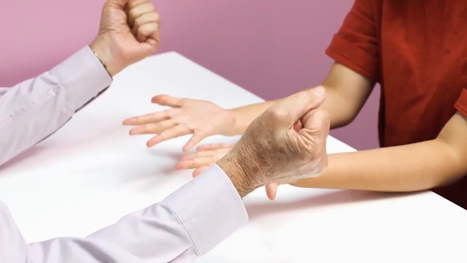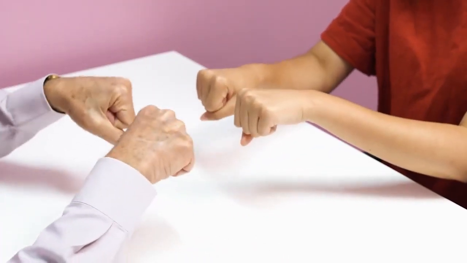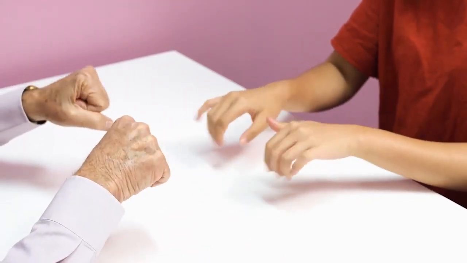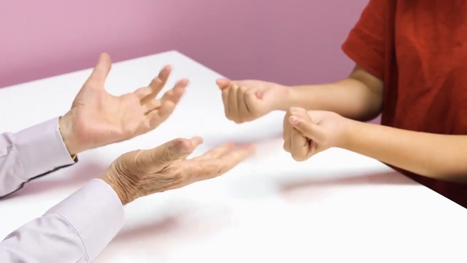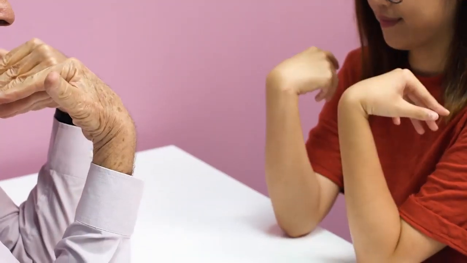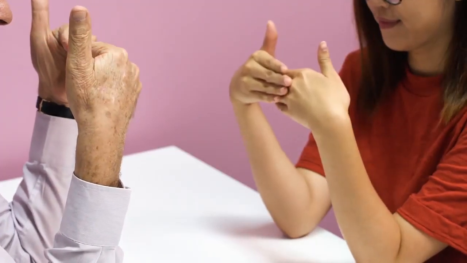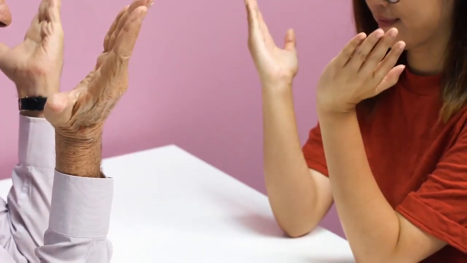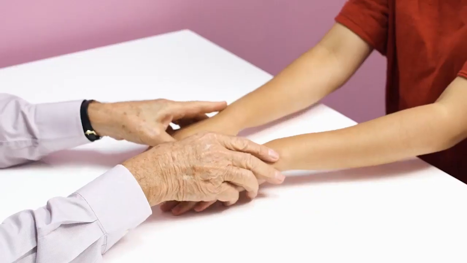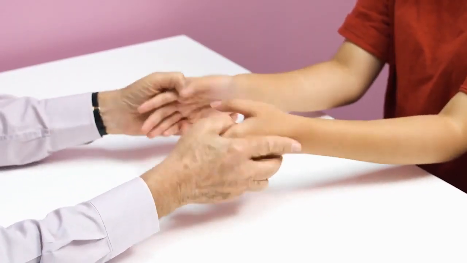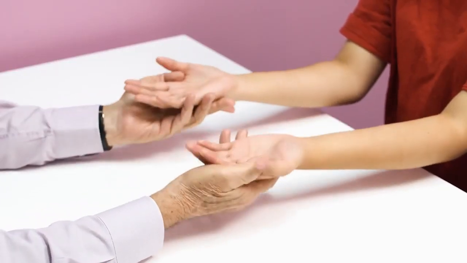Open fingers, close, turn it over, open, close, back this way, open and close. Then we do examination of the wrists: flexion, extension, and ulnar deviation, radial deviation. And then we check for pronation and supination.